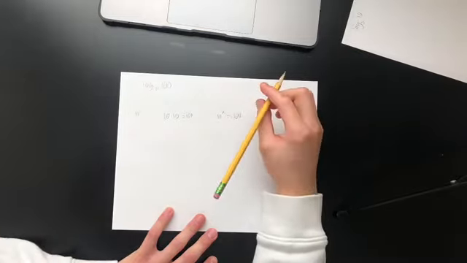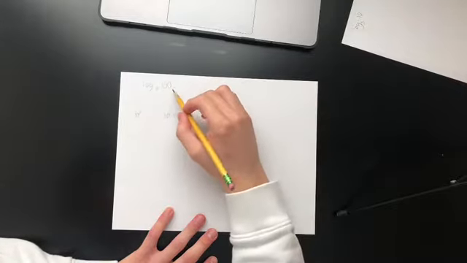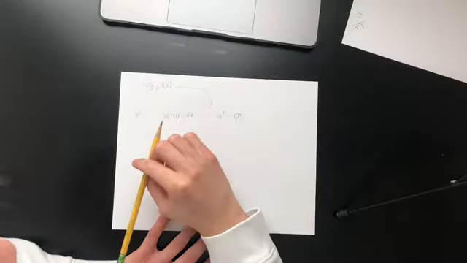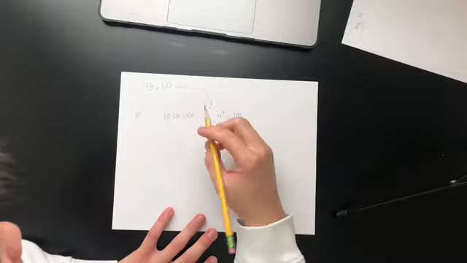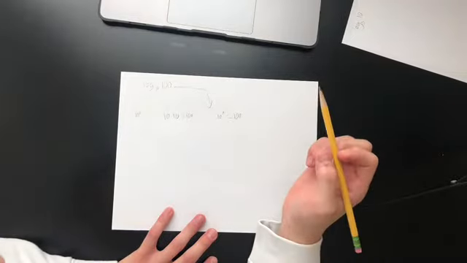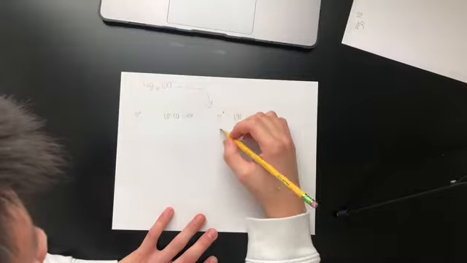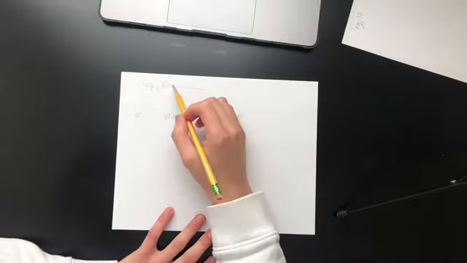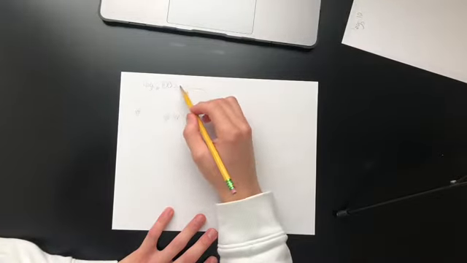This equals that. That is essentially what it's saying. And it's easy to solve this one because it's straightforward and they're perfect squares. So x would equal 2. So the answer to this equation would be 2.